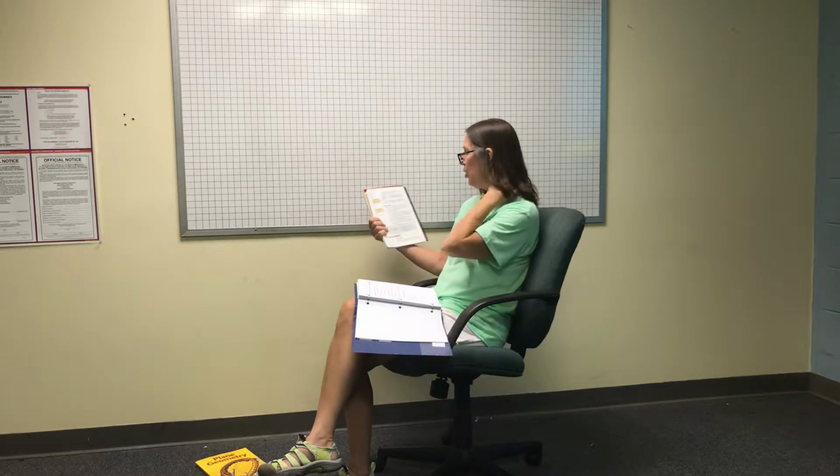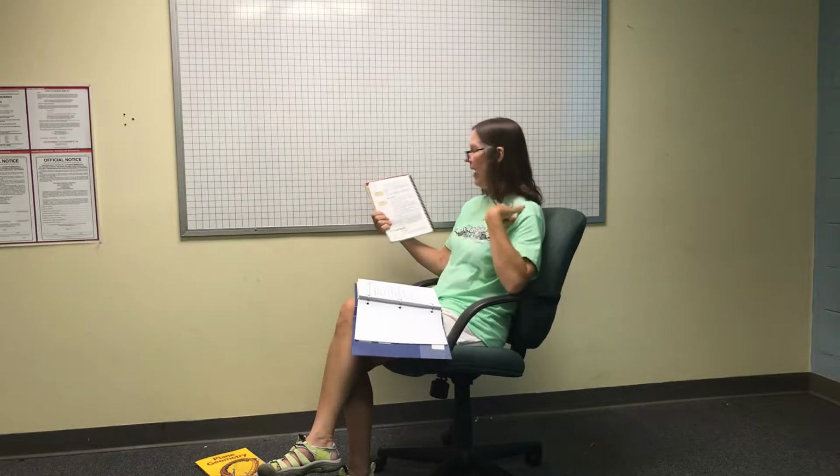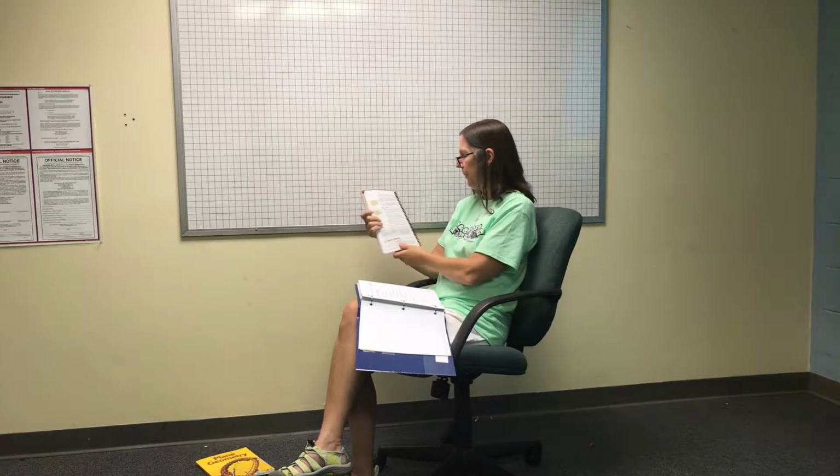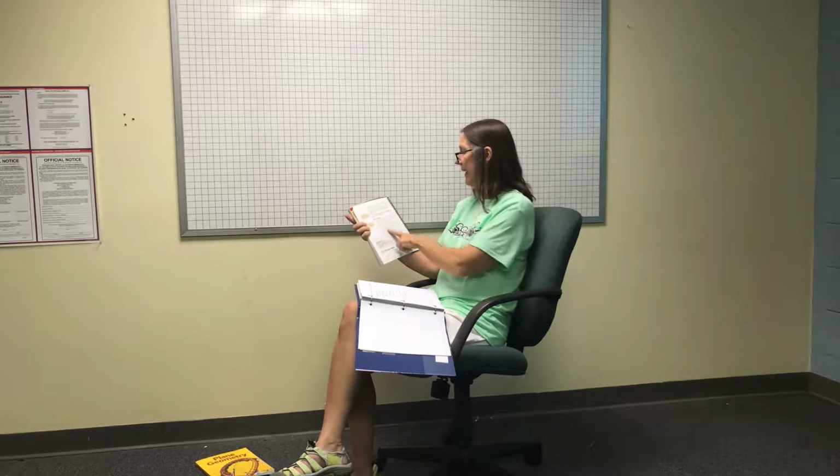Principle 3, 2 straight lines can intersect at only one point. So if I have 2 lines and they're going to cross or intersect, there's only one point where they hit. Nowhere else. Unless they're the same line. If they're the same line, then all their points are going to be the same. That's your principle 3.